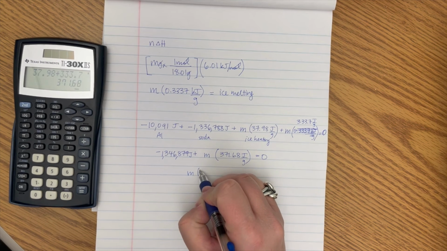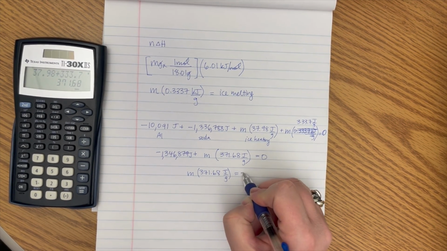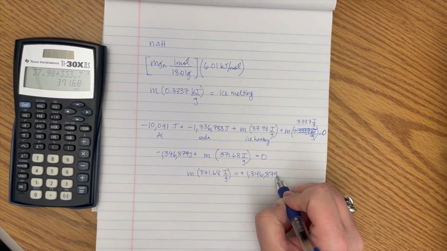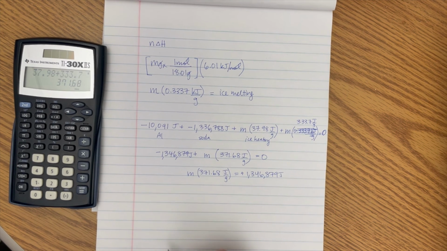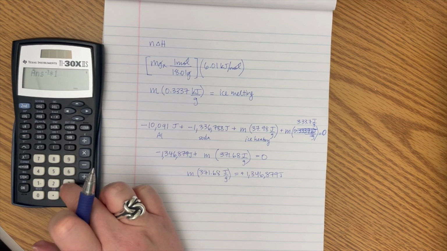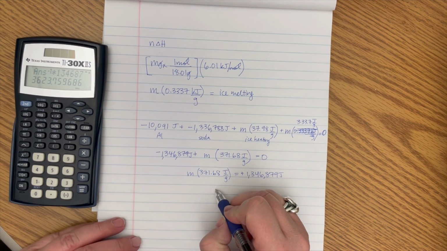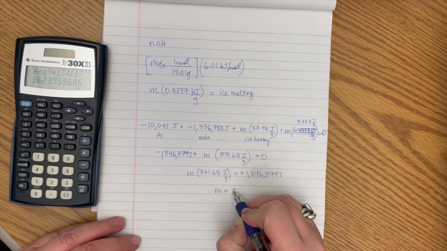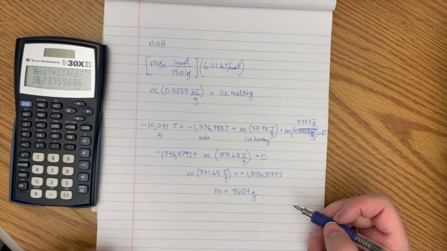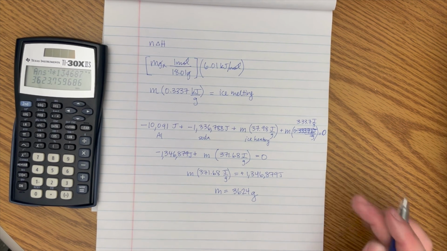So I've got M times 371.68 joules per gram equals positive 1,346,879 joules. I'm going to divide by 371 on both sides. And I end up with M equals 3624 grams. Okay, that's how much mass of ice I'm going to need, about 3,600 grams.